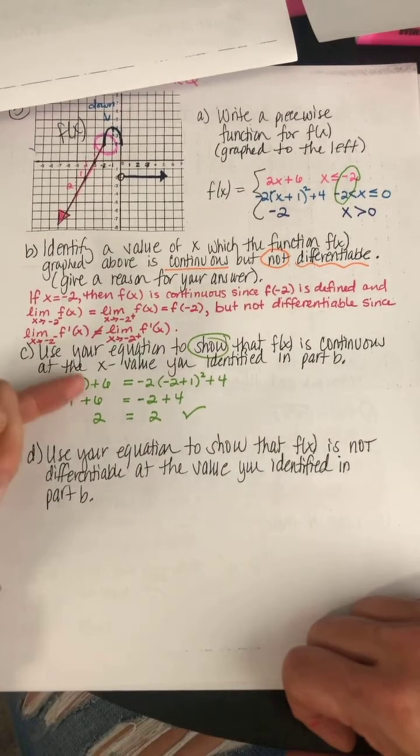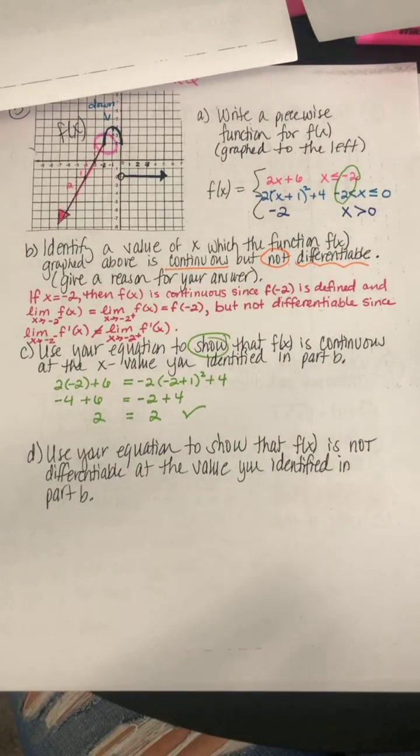There we go. And your work showing that this works out is your explanation. So you don't have to do a write-up on that. Your work is doing it for you.